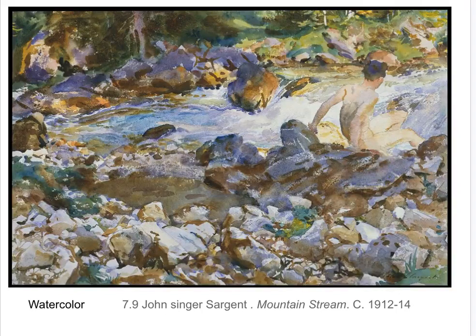And here's our example of watercolor. This is by John Singer Sargent, Mountain Stream, 1912 to 14. It just shows you his style, which I'll describe as pretty loose. As you look at this, it almost feels scribbly in places, or textury or rough. It doesn't have real crisp edges everywhere. I would call that a loose style.